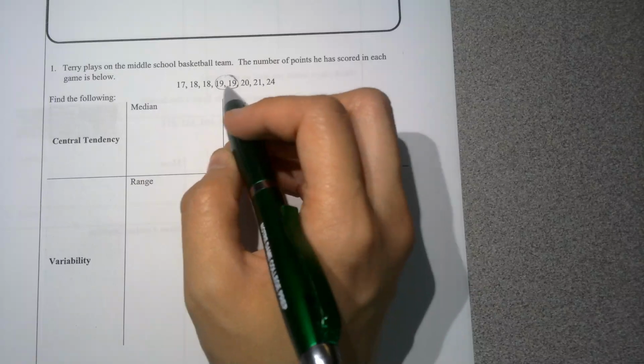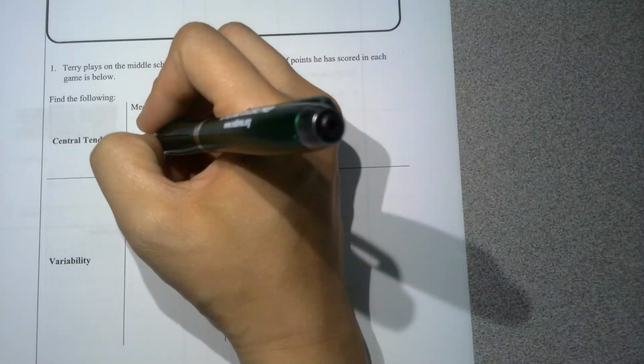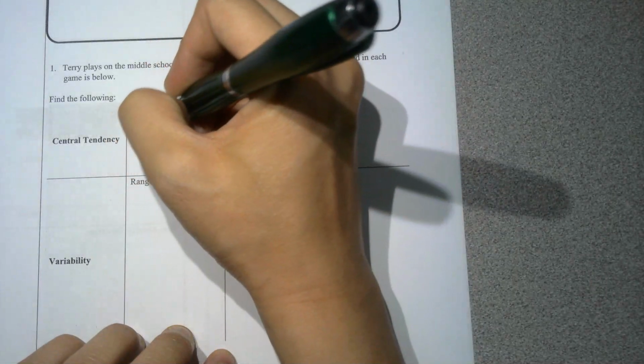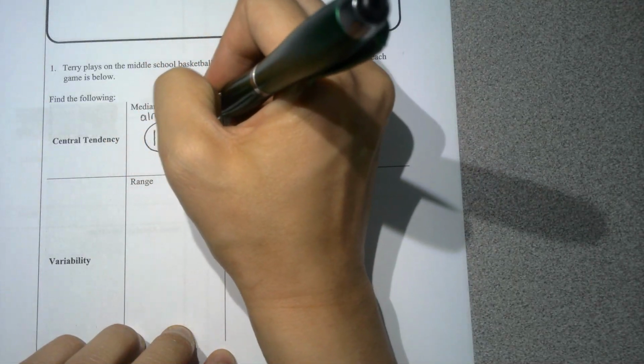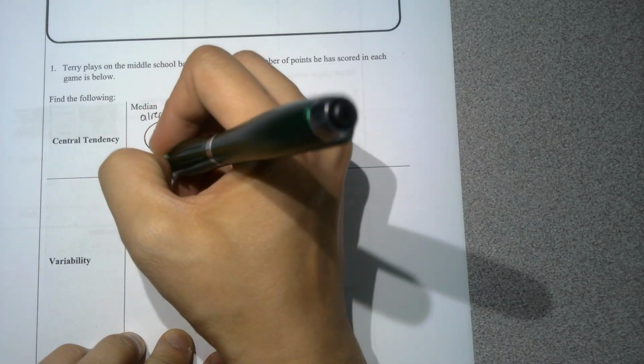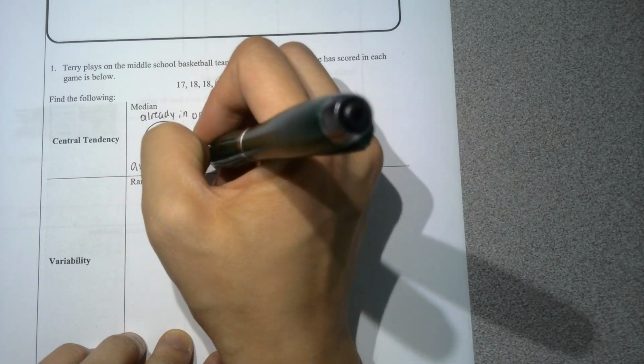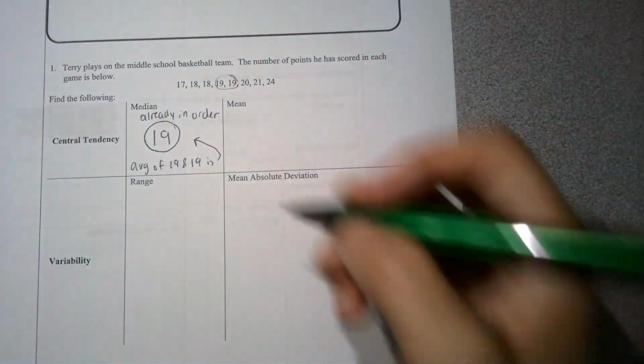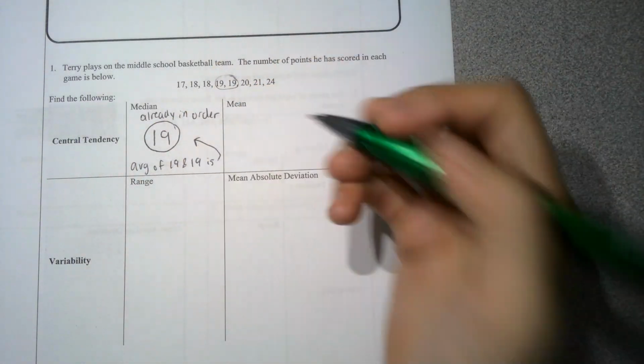And the average of 19 and 19 is just 19. So it's already in order, if you want to make notes. Already in order, and then the average of 19 and 19 is 19. If you don't remember that, you need to remember to put it in order. I had a few people yesterday that were just trying to find the middle numbers and they didn't put it in order and they obviously got it wrong.